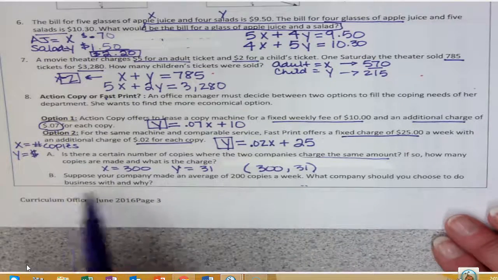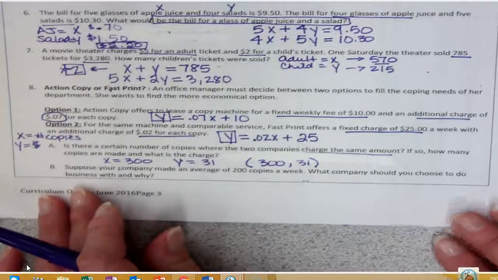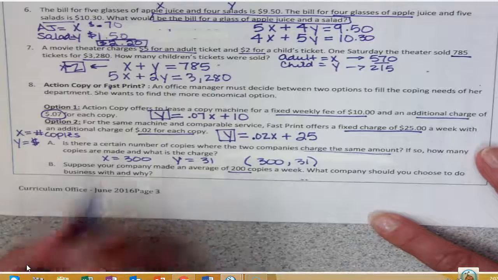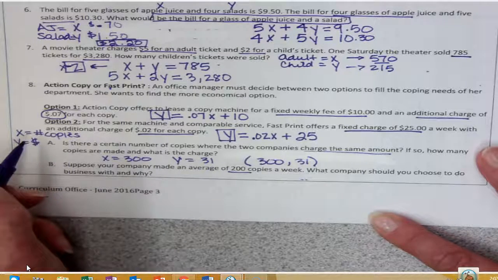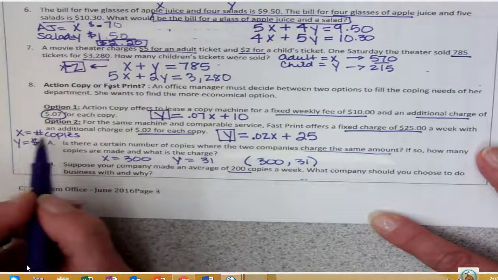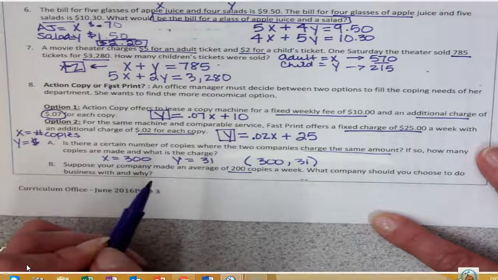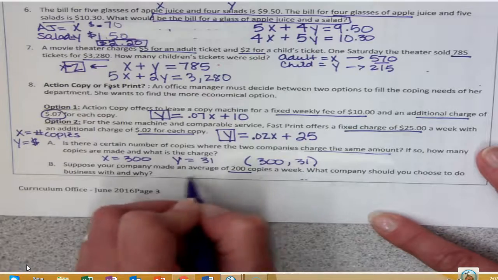Okay? Suppose my company was making 200 copies a week. Which company should I choose to do business with and why? So all I'm going to do is say, okay, 200 copies, x is my number of copies. When I plug 200 into each of these equations, which company is going to charge more? Well, let's see.